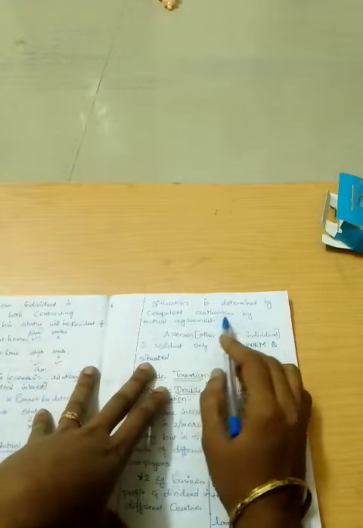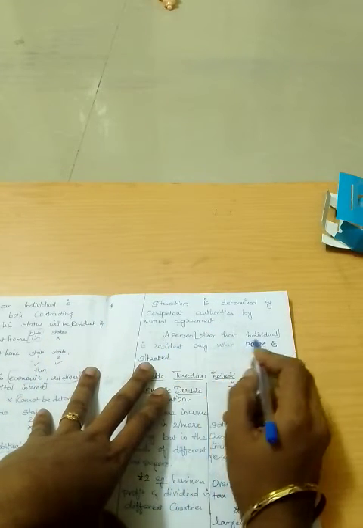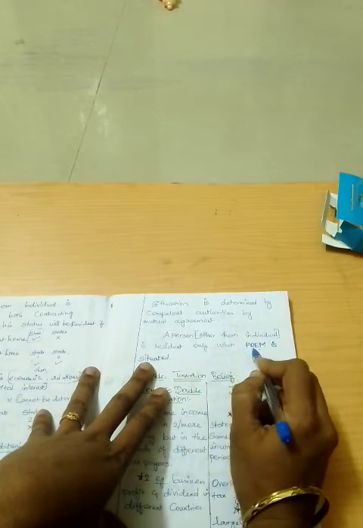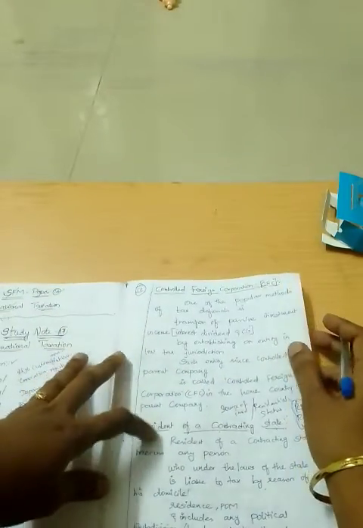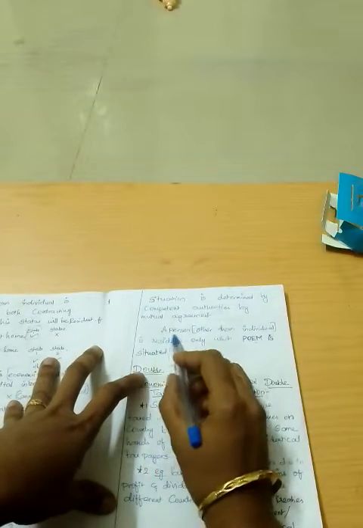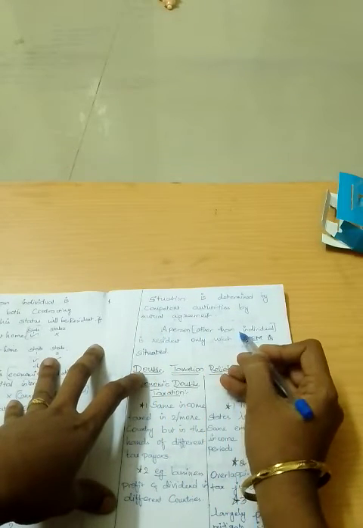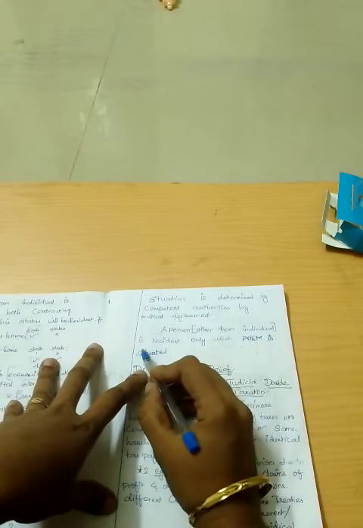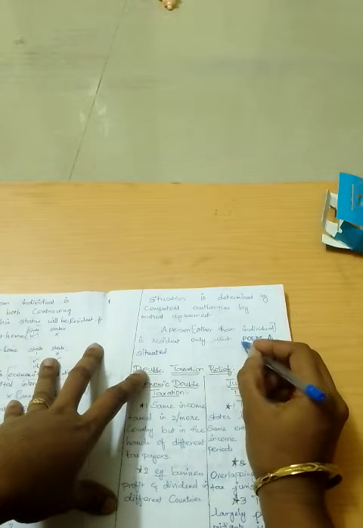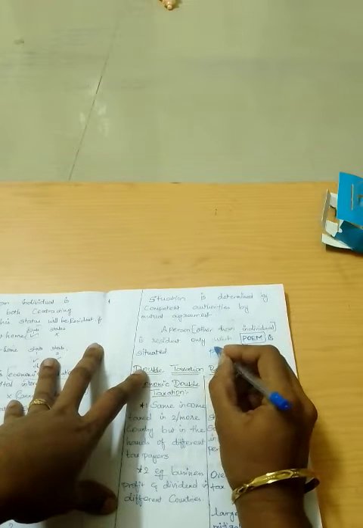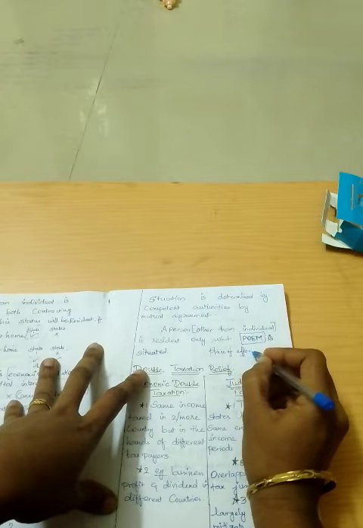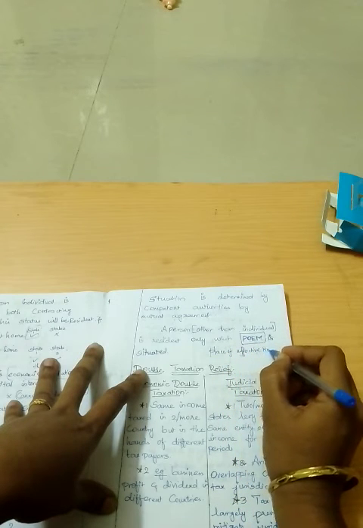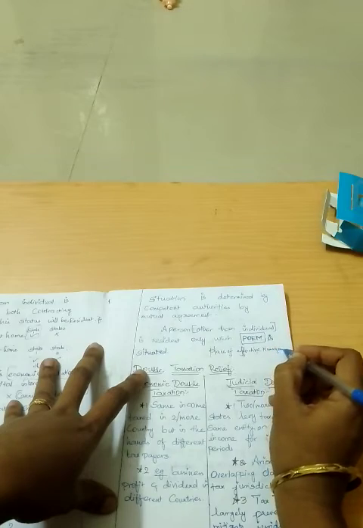A person other than an individual is resident only when the place of effective management is situated there. These all apply to an individual. So a person other than an individual, which means a company or a firm, is resident only when the place of effective management, POEM, is situated. This we will study later.